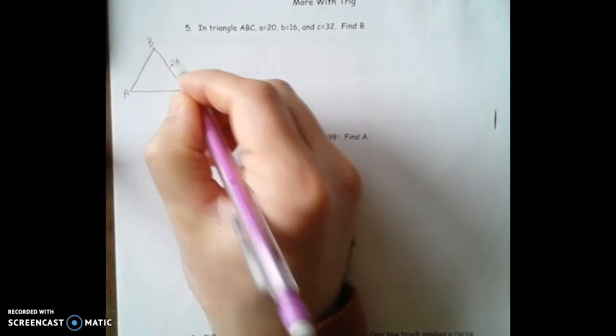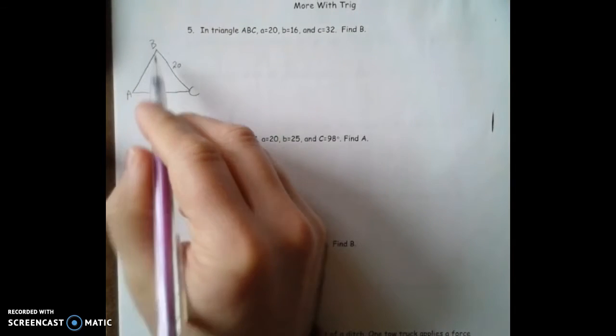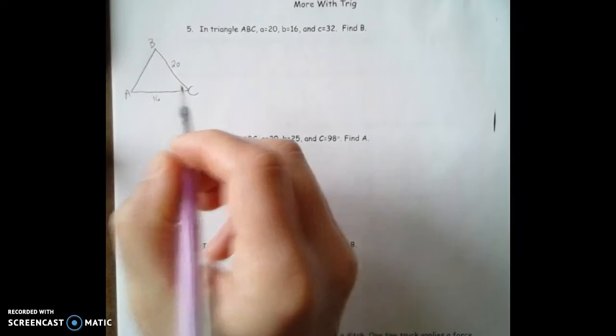In example 5, I'm told that the measure of side A is 20, the measure of side B is 16, and the measure of side C is 32. So if I know all three sides there, I want to find the measurement of angle B. So I'm going to again use the law of cosines.